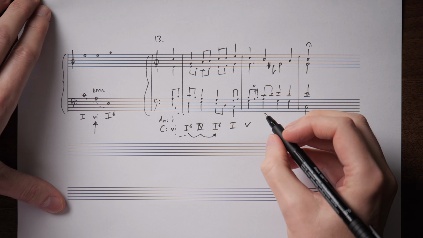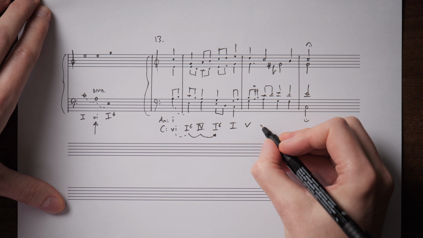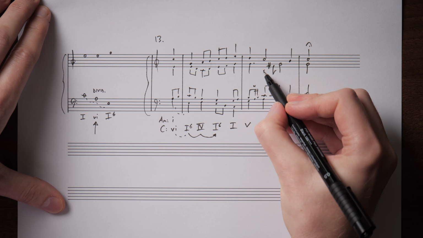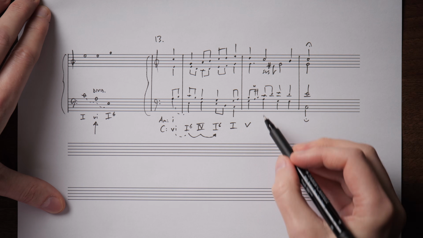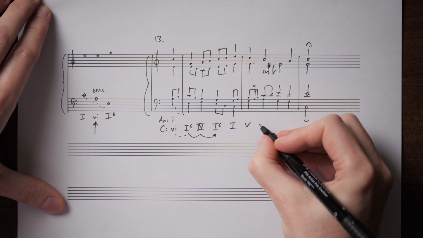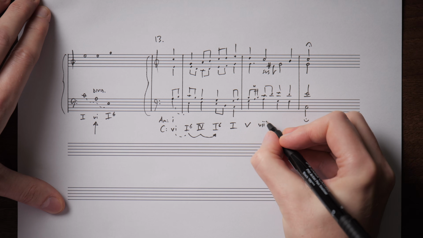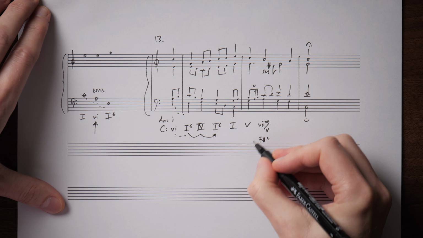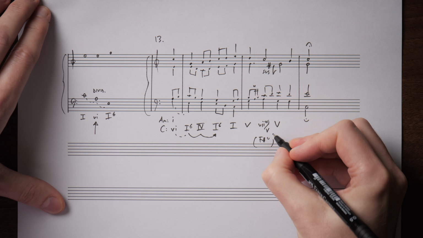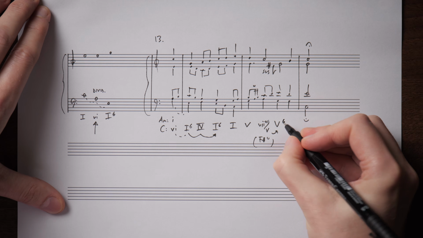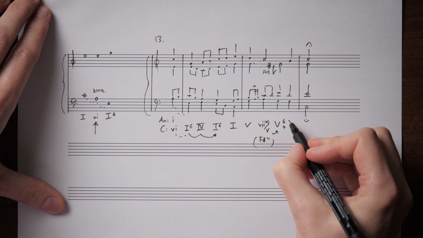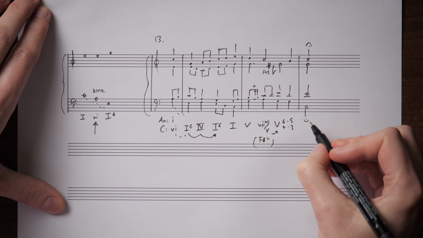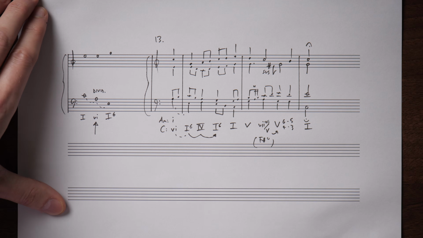And the least complicated explanation of this is that this suspension is decorating what would otherwise be the leading note of 5, which is F sharp diminished. And that resolves to a 5, and the 5 is decorated with a 6/4. Then the 6/4 resolves in parallel to 5/3. And then we're back in 1.